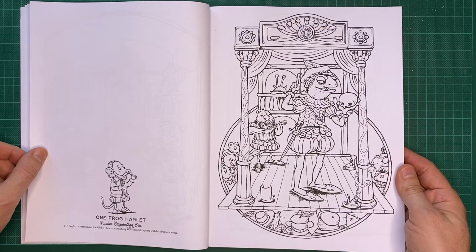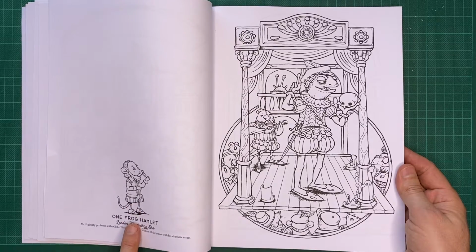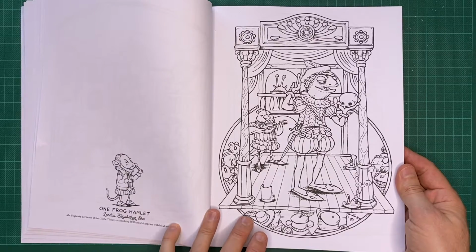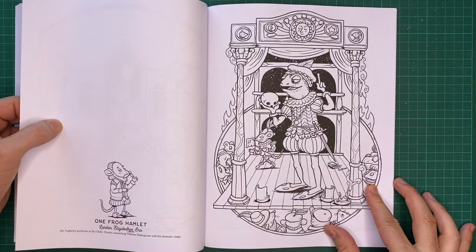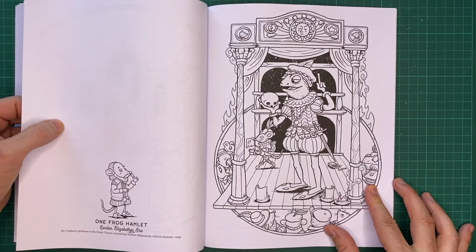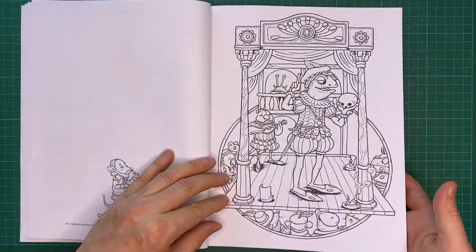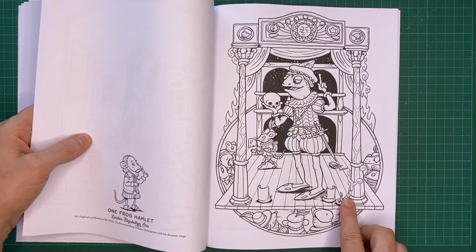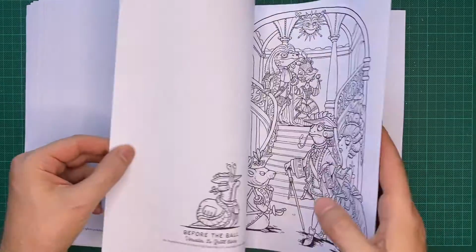And this is our One Frog Hamlet in Elizabethan London. And here is our little William Shakespeare. There's a mouse, shocked at the talent shown by Mr. Fogarty. And here he is on stage again with a different dude. Some stuff's happening. He seems to have put his pipe down, which has caught fire in this one.